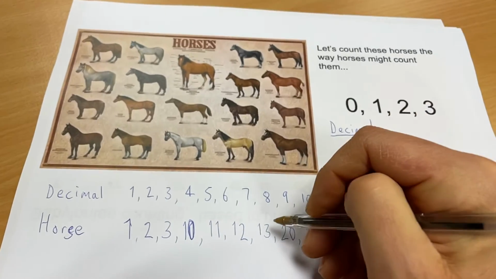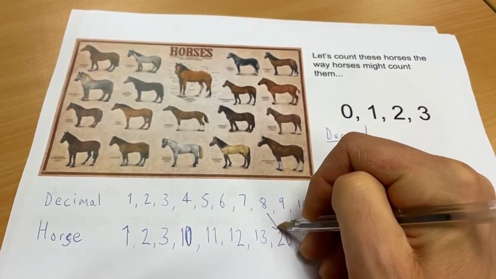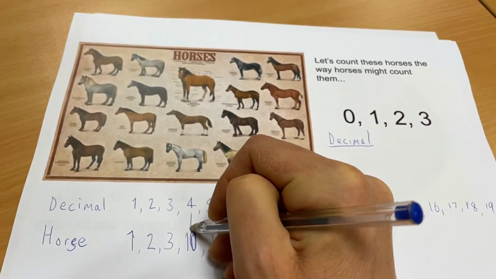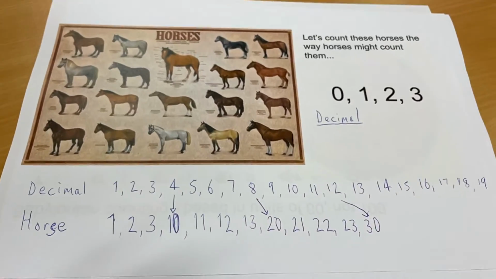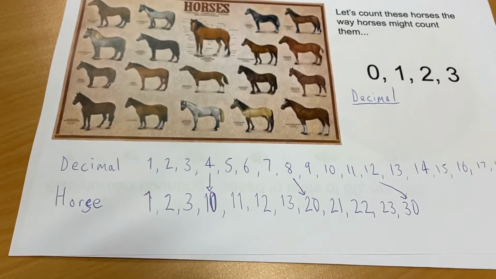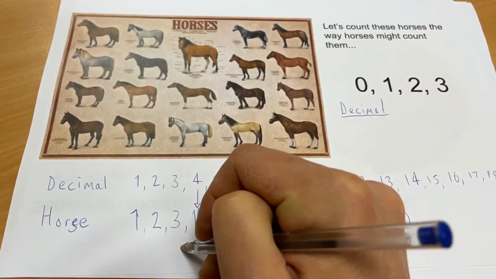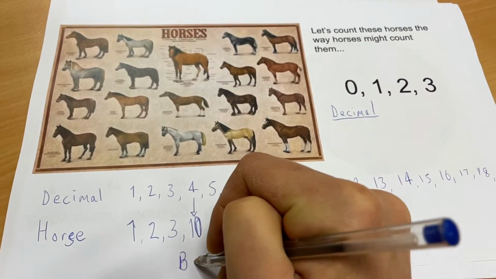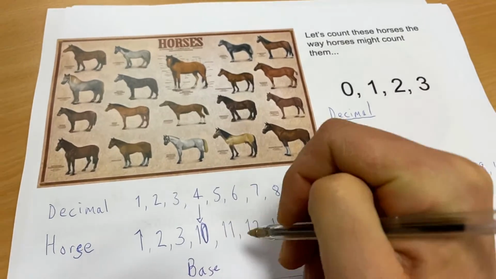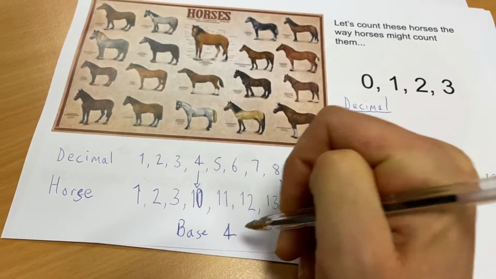So what we're doing here is, instead of getting to 10 and starting again, we're getting to 4 and starting again. The proper name for this in maths, so this is not called horse numbers, is counting in base 4.